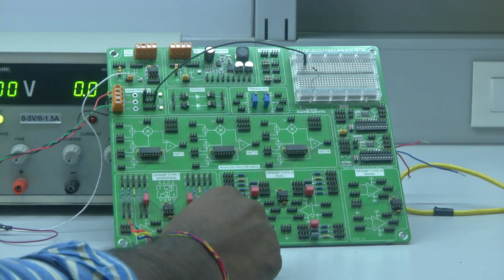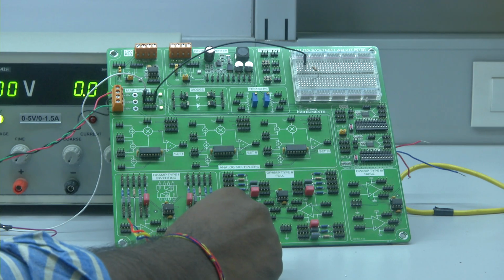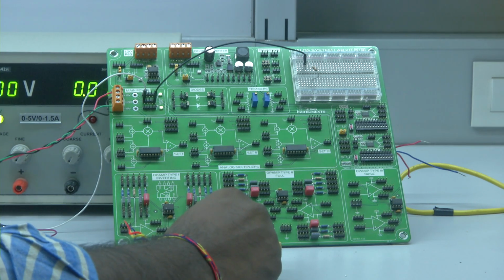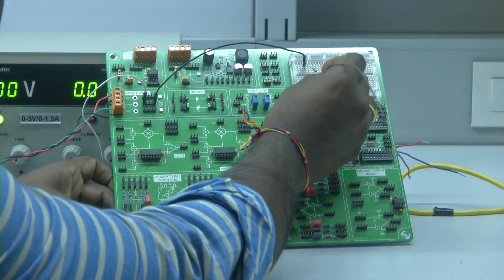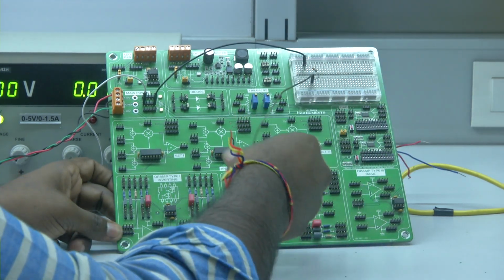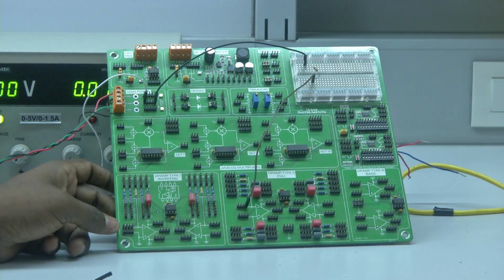So I will take another jumper, from here connecting it to the negative terminal. So the input resistance is connected.